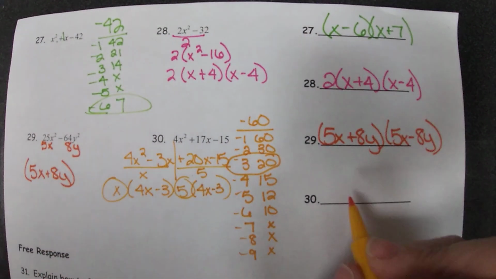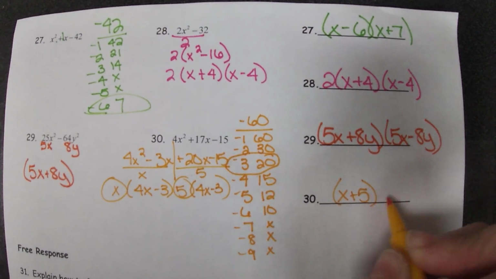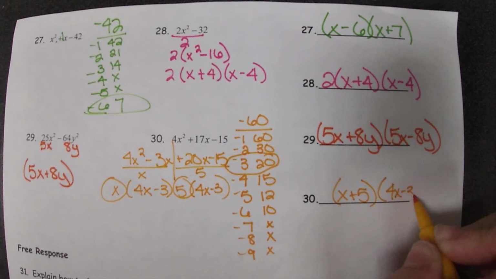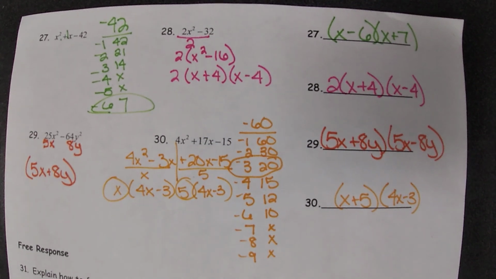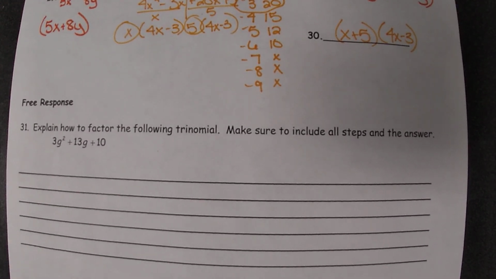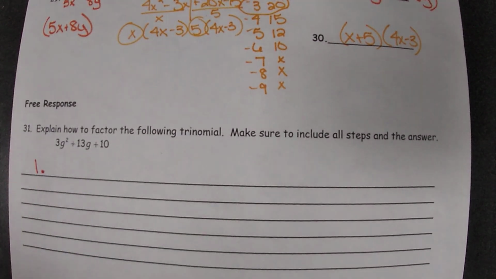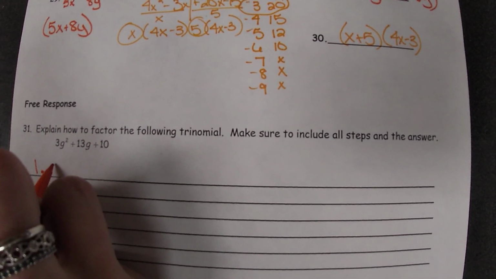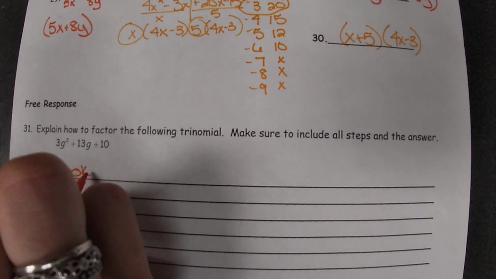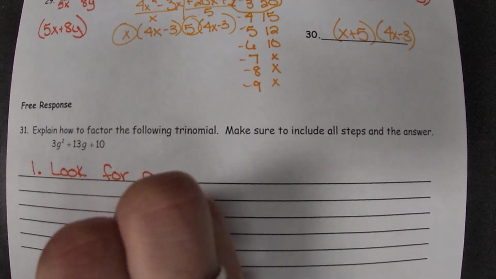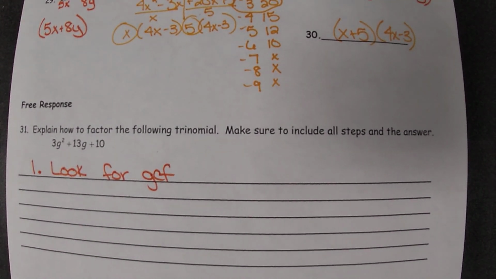Right, so these go together, so we'll have an x plus 5 and a 4x minus 3. Okay, then we have our free response, number 31. So if we want to explain how to factor this, we need to make sure we're doing all of the steps. So step number 1, you should be writing out in full sentences, but in some way, shape, or form, we're talking about looking for a GCF. Okay, and that this one does not have one.